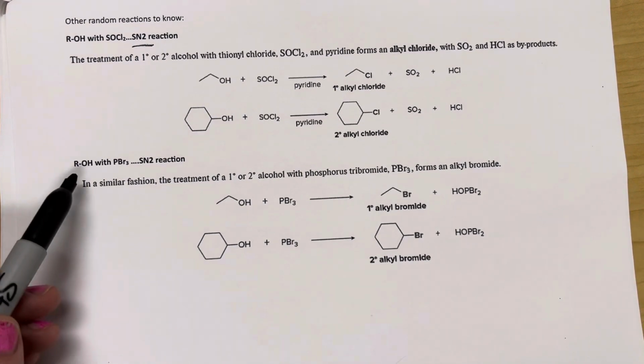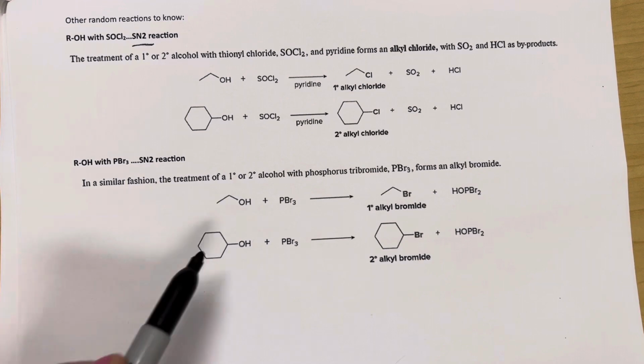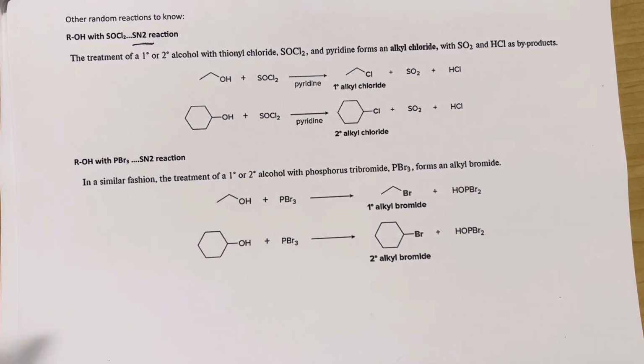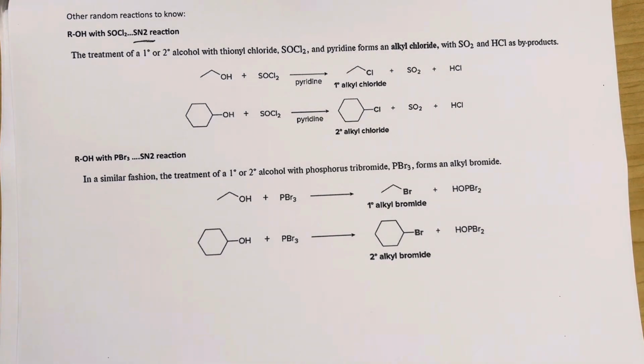Then we have any other alcohol, primary or secondary as well, and you're trying to put a bromide on it, you can use PBr3. If you use PBr3, again, you can do it via SN2 for secondary, even though normally you couldn't if you were doing HBr.